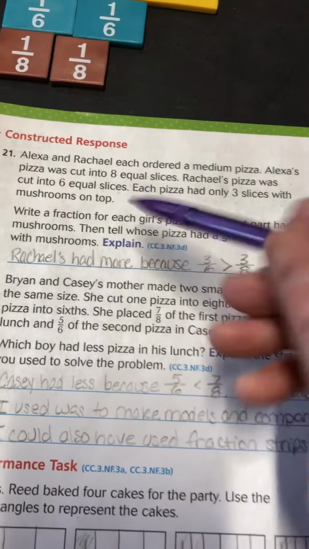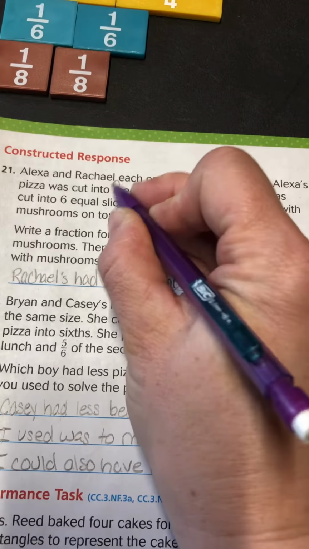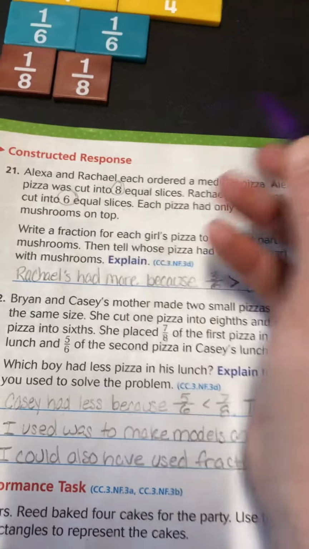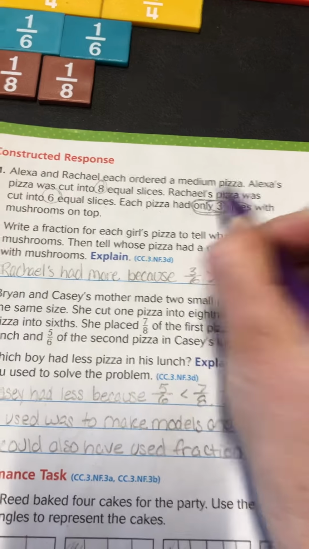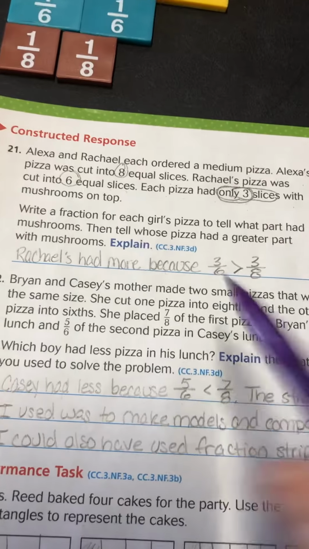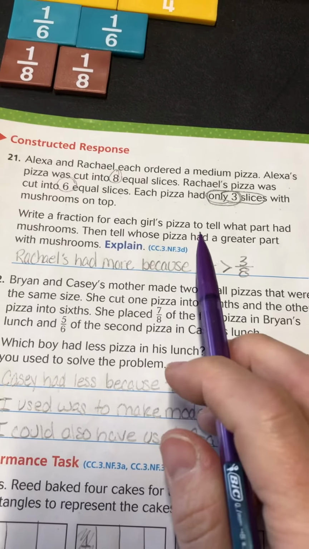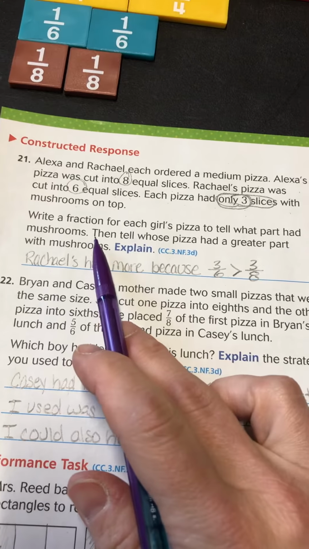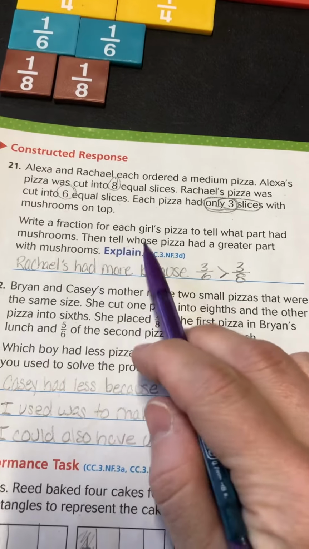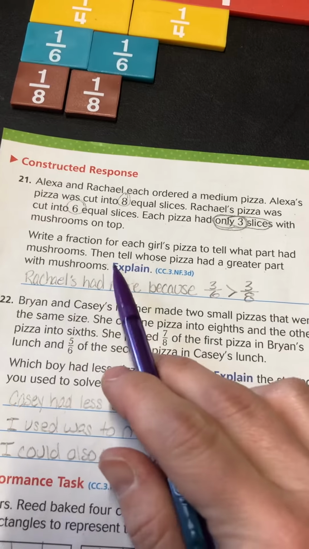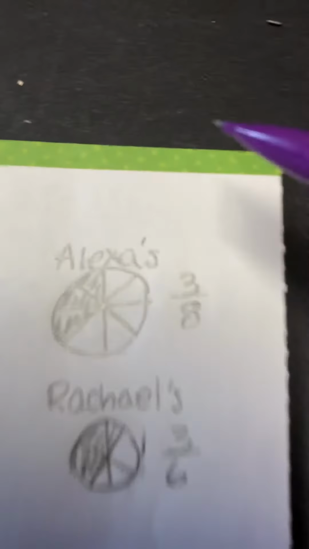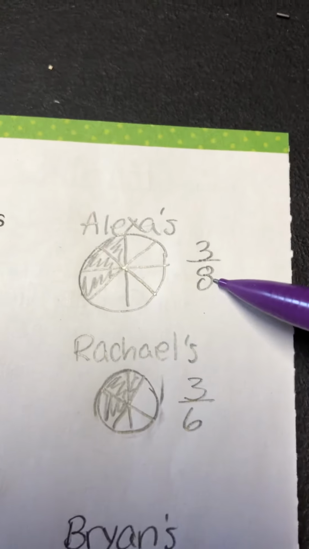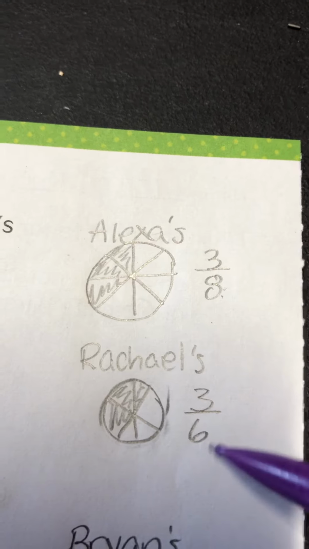So before I even read the rest, I know there's 8 slices and 6 slices, and then each only had 3. Okay. Write a fraction for each girl's pizza to tell what part had mushrooms. Then tell whose pizza had a greater part with mushrooms. So I'm going to look over here at my drawings. So Alexa's pizza had 8 pieces and Rachel's pizza had 6 pieces.